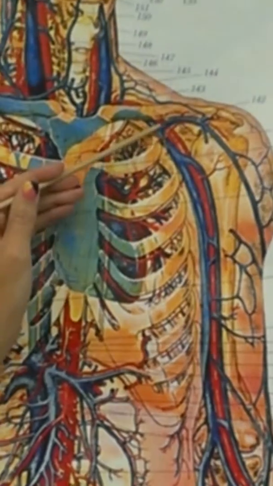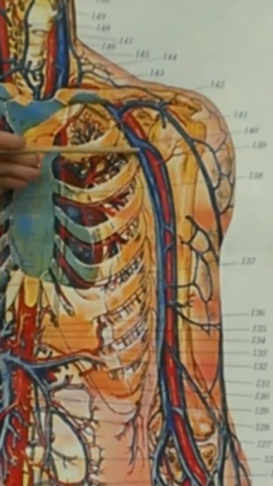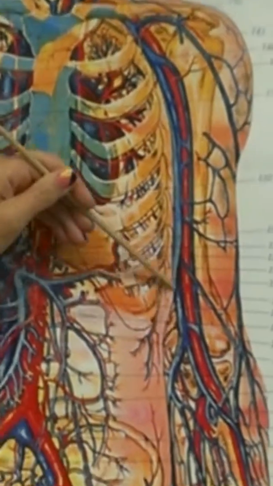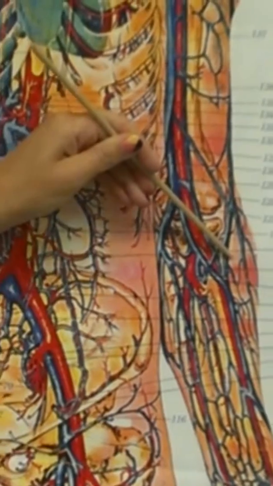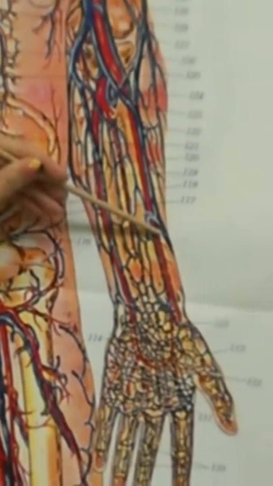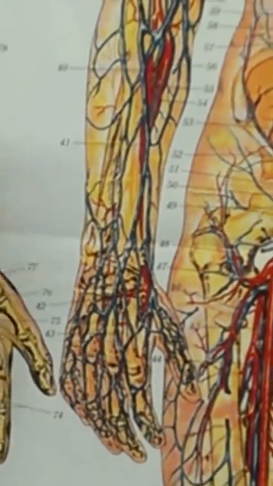Coming off of the axillary is the cephalic. Then you've got the brachial, and then the basilic. The basilic and the cephalic come together in the inner elbow to make the median cubital. Then the radial and the ulnar, the palmar plexus, and the dorsal plexus.